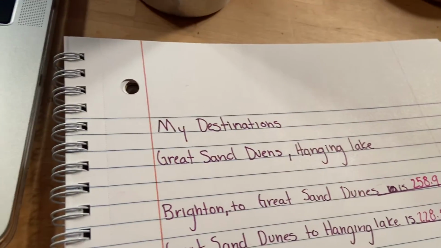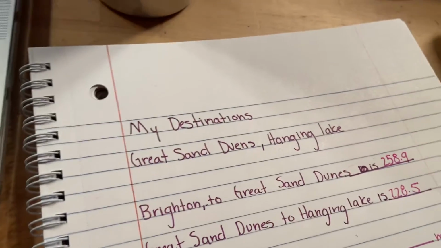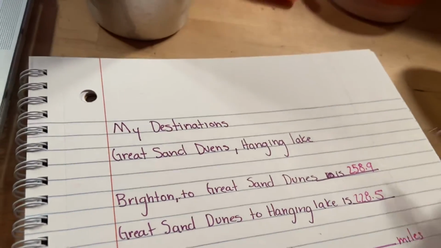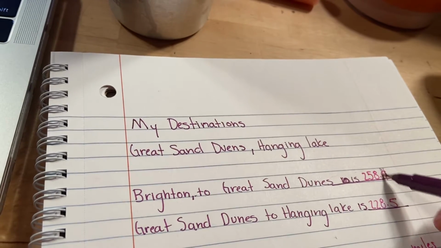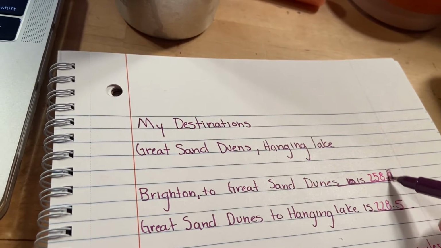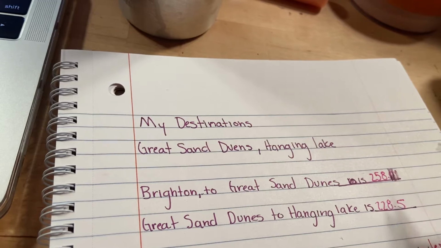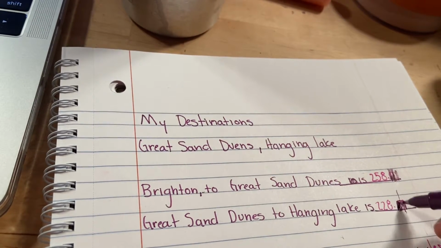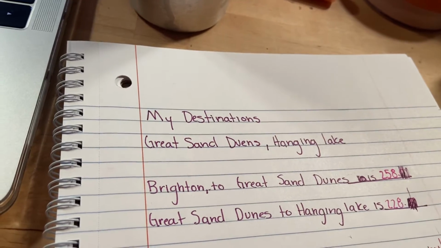All I want you to do with this number is, I don't want you guys to worry about this decimal, okay? So this right here, don't worry about this number. You don't even need to write it down. I totally forgot about that. But seriously, you don't need to worry about it at all. So it'll just be 258 and 228.